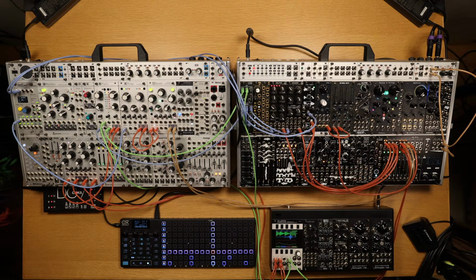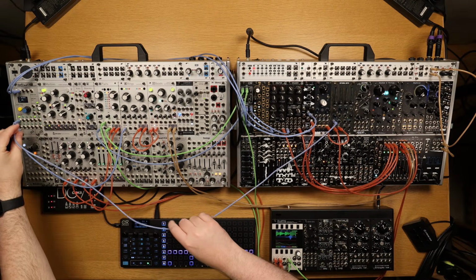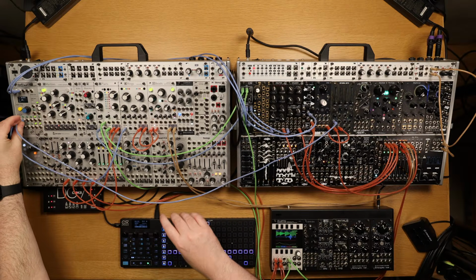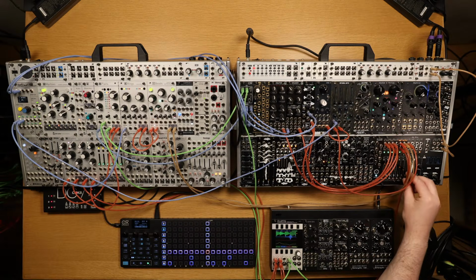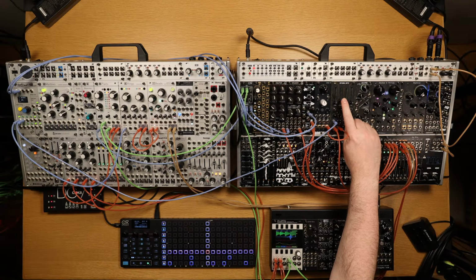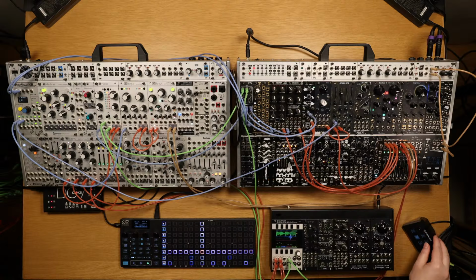And should we use maybe PAM, a Euclidean sequence for natural gate? See, I'm probably gonna need a long ass cable for this. That'll work. Okay. You can kind of hear that little pluck.